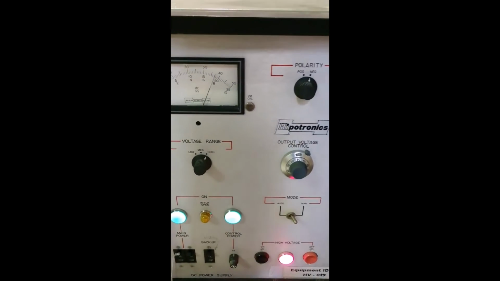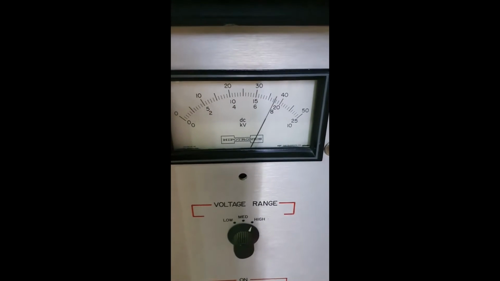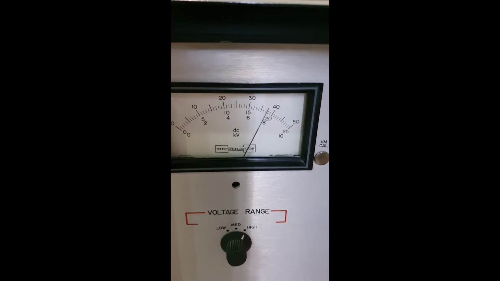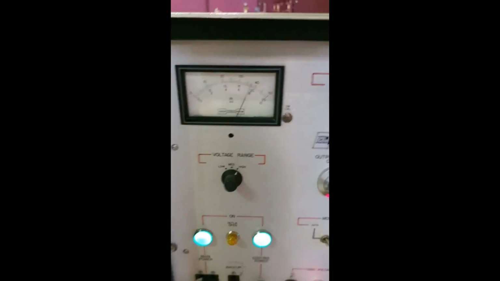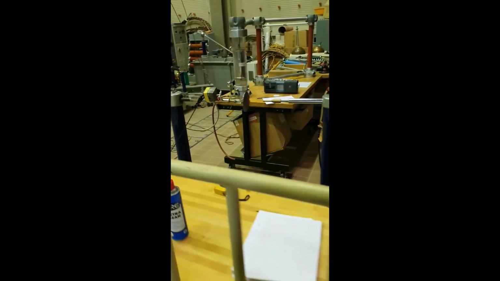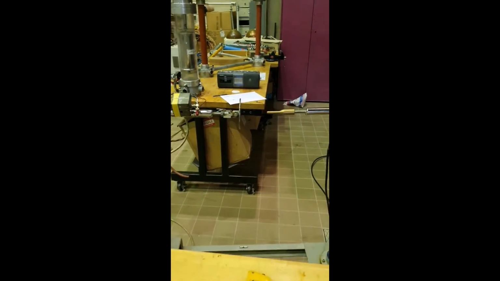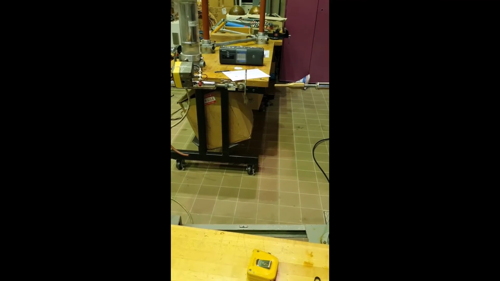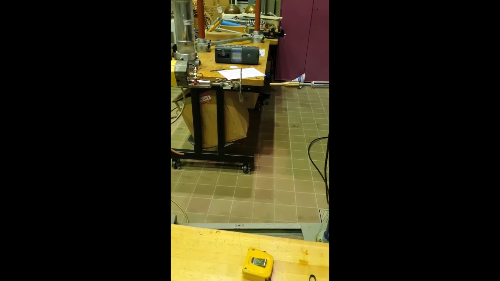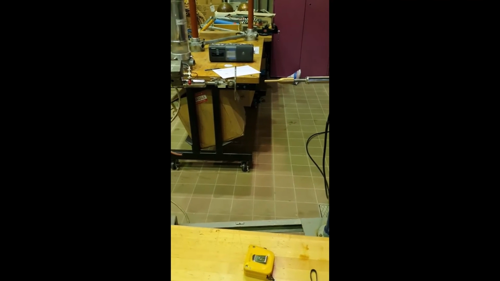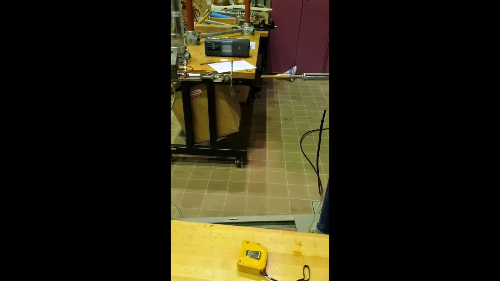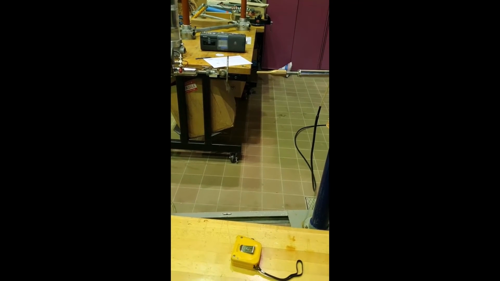Now I have increased the voltage to around 37.5. This is the voltage at which there is corona being produced in this gap. See, there is a hissing sound there, so that means there are already some discharges taking place, so some current is already flowing to the ground. Now how do I know there is actually corona or not? So we'll go to the oscilloscope end, where I can show you that there is already a pulse.